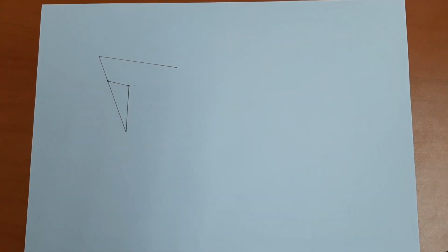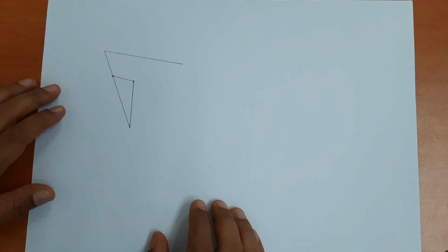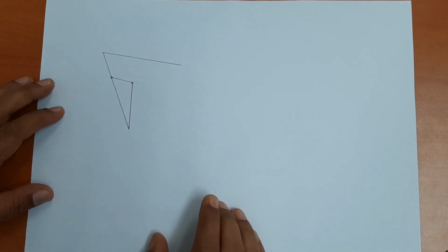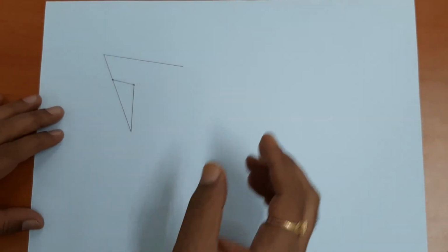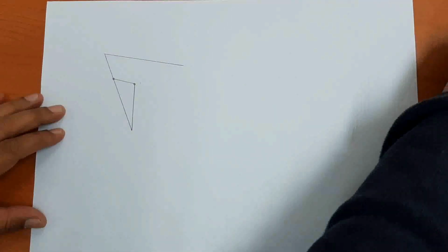Okay, today we will discuss how to draw a crank and slotted lever mechanism velocity diagram, and why we are discussing it. First of all, we will try to understand why we have to discuss this.